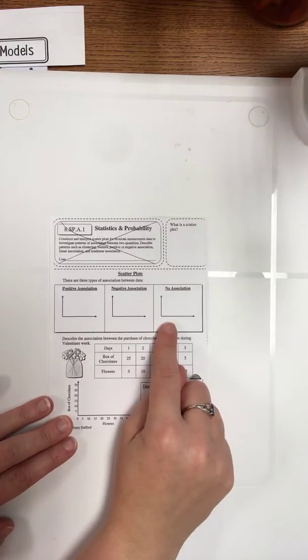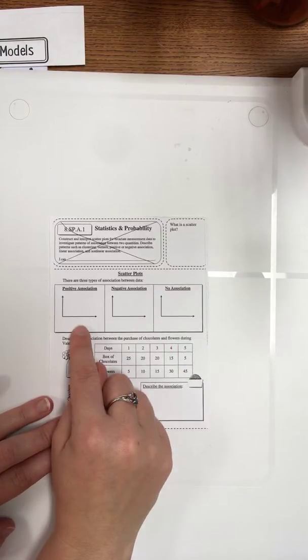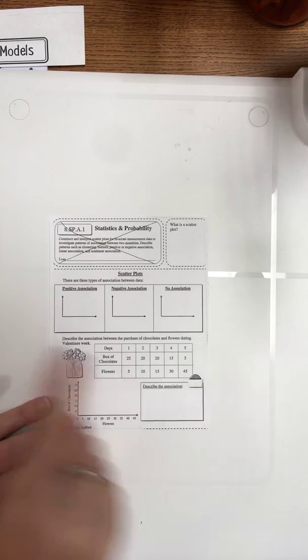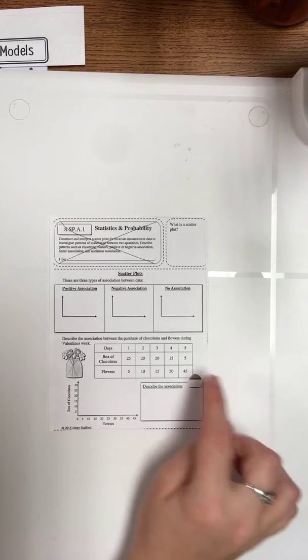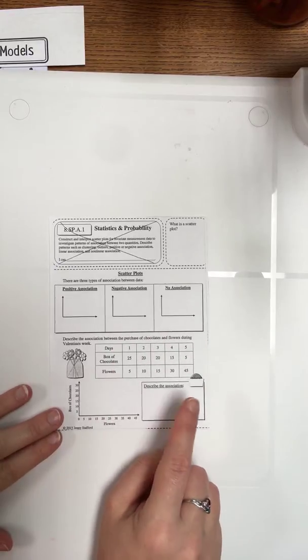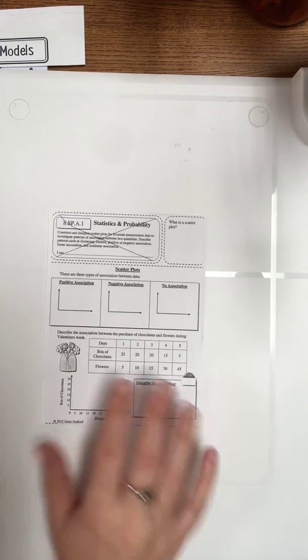Show me an example. You don't have to do labels or numbers, but just show me how your scatter plot would look if it was a positive association, a negative association, or no association. Then do a scatter plot of this bottom section and describe the association. Is it positive, negative, or no association? And then that's going to get turned in.